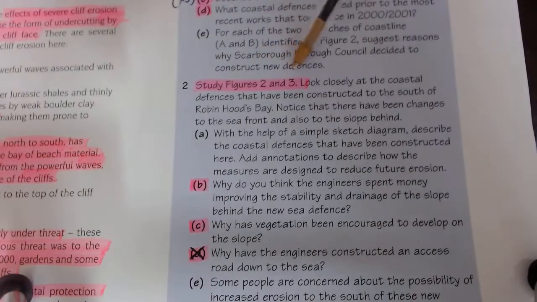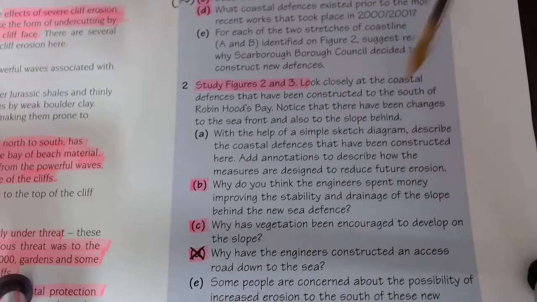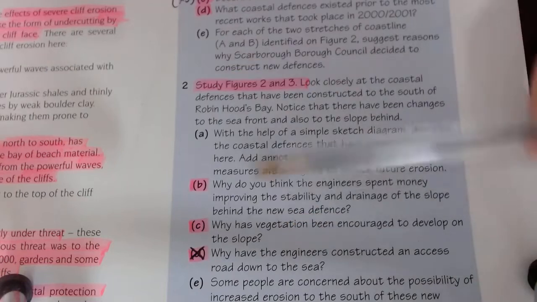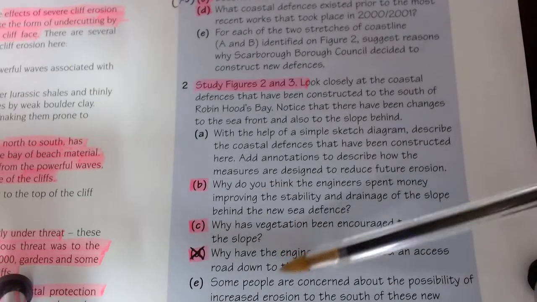study figures 2 and 3, so just the photos. Look closely at the coastal defences that have been constructed, and notice that there have been changes to the seafront and also to the sloping behind. Now we're just going to do B and C, so 2, B and C. I think in my lesson forecast I said D as well, but don't do D.